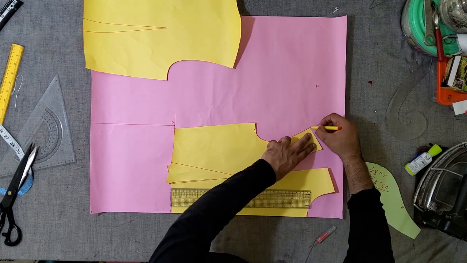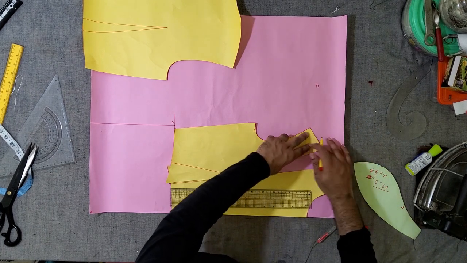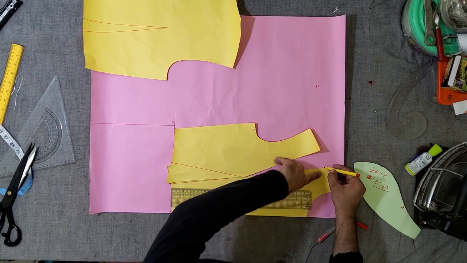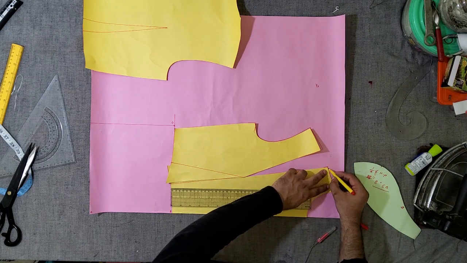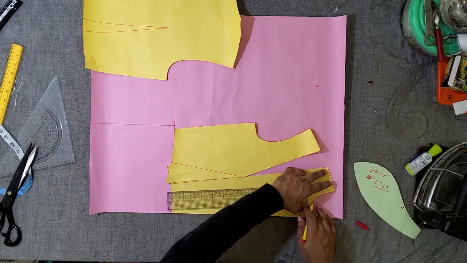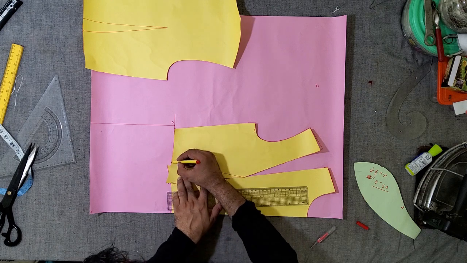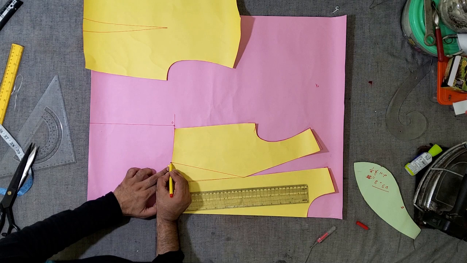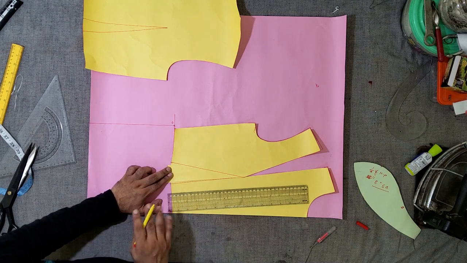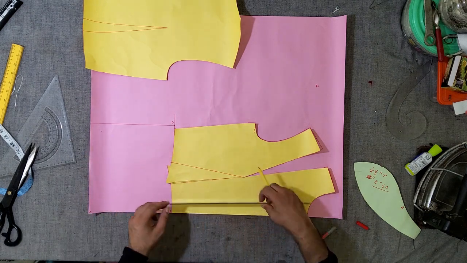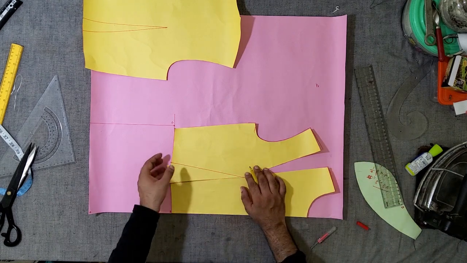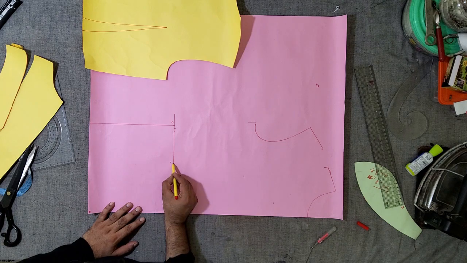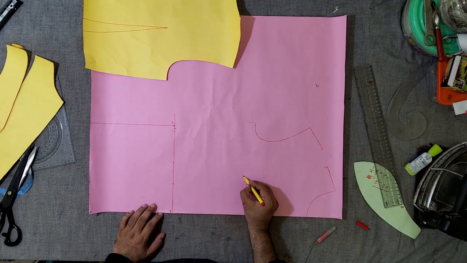We will mark the shoulder line. We have to mark the apex point, neckline and these 2 points. Now that is lesser, so we have to mark this point and this point. Now we can remove our pattern. So we see these points, we can mark them on the line like this. This is our apex point.